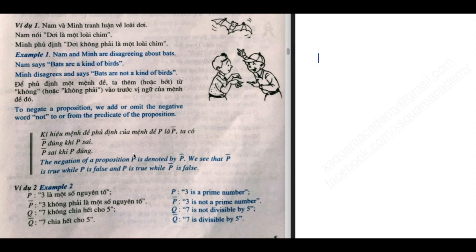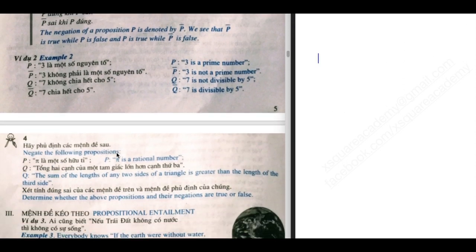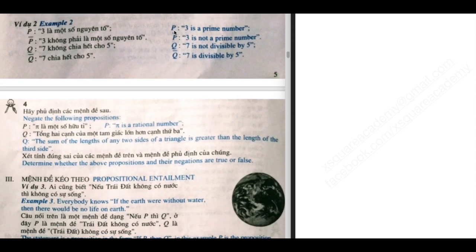To get more understanding, we examine another example. Example 2. A proposition P, 3 is a prime number. So a prime number is the predicate. We just add the negative word not before its predicate, and it becomes the not P proposition. 3 is not a prime number. So which one is true?